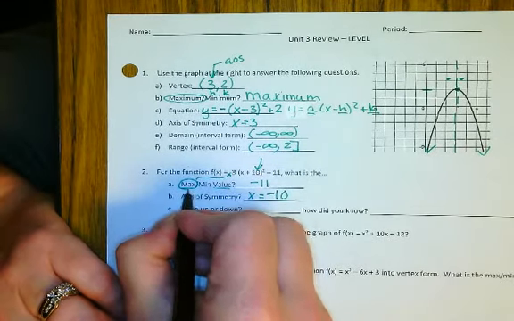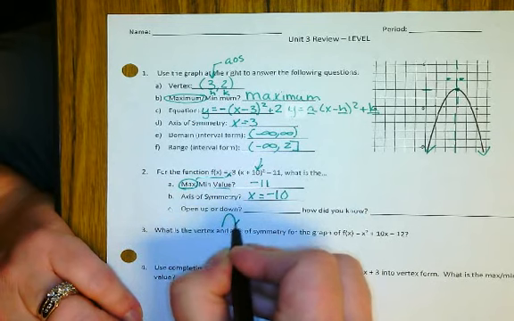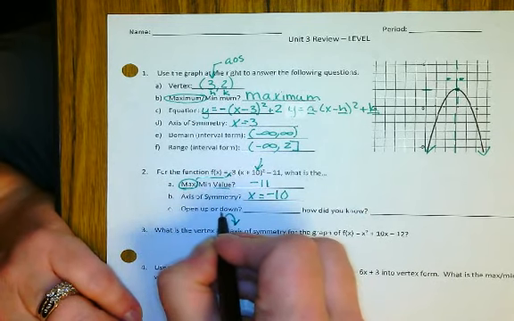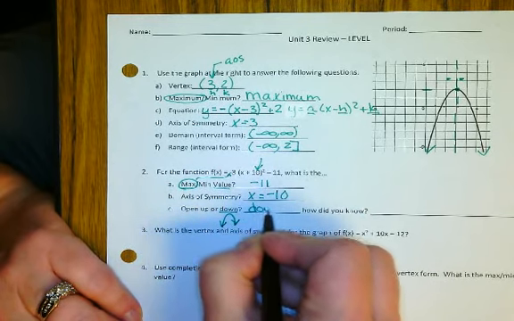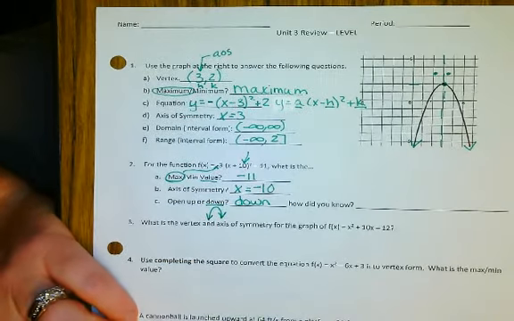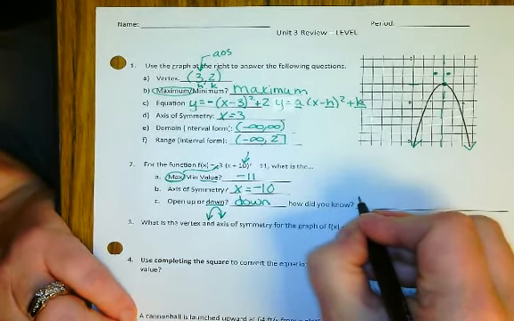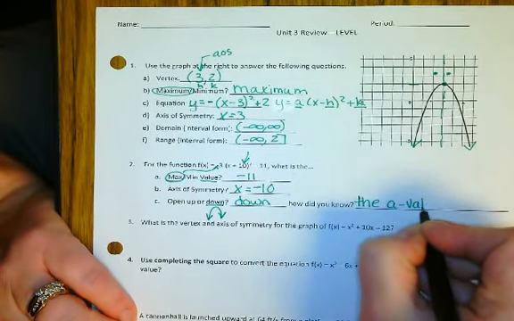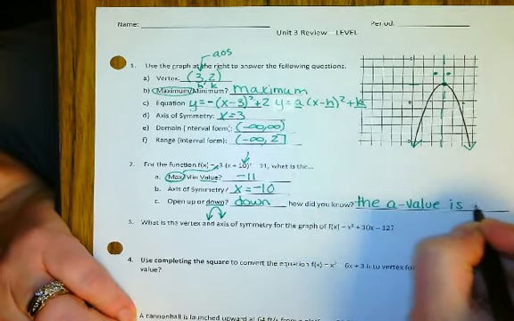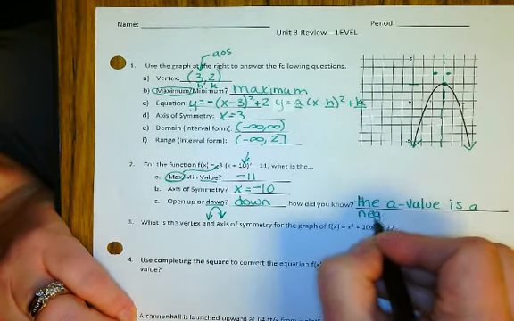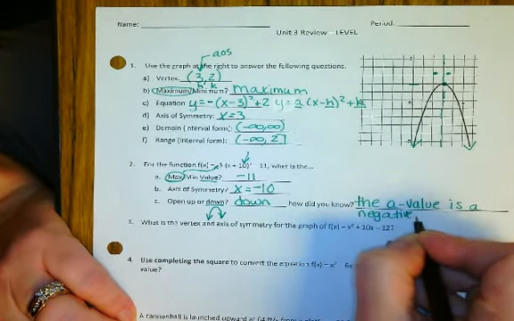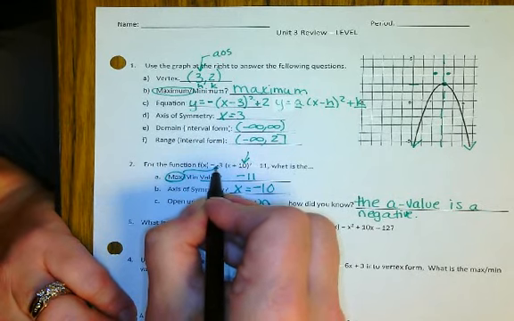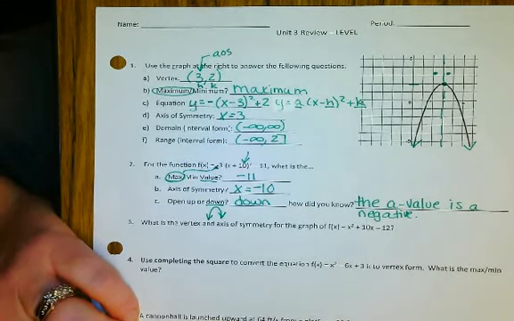This one here, because it's a maximum and it's negative, that means it's sad. So it opens down. And how did you know? Because the a value is a negative. And there's my a value, the negative right there.